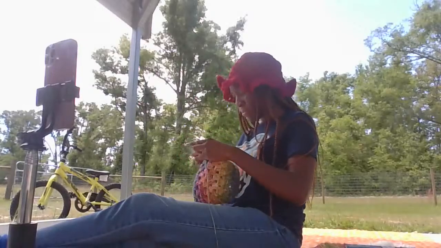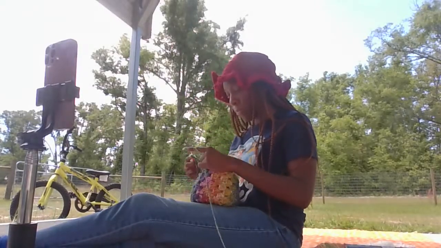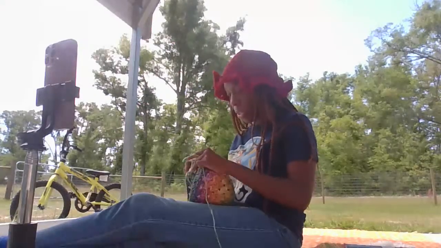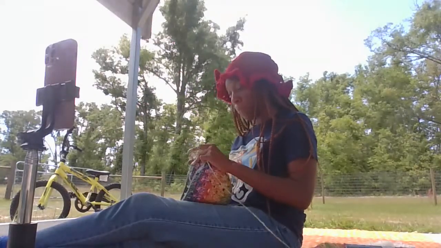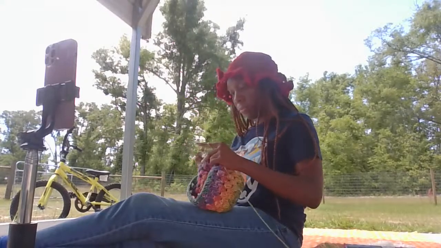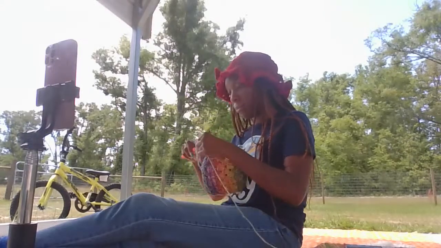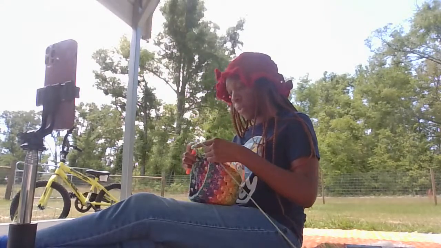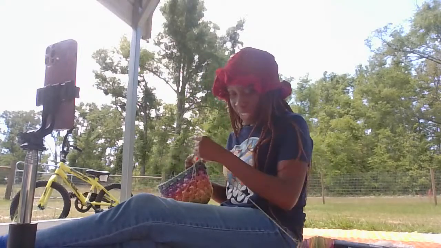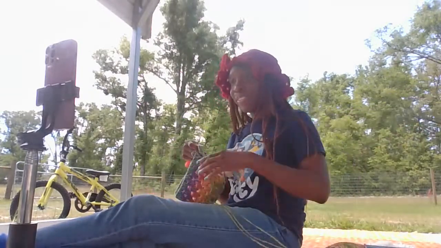So after this, oh my goodness, I have one more row of just one clusters all the way around, and we'll get into our brim. Ooh, and now that I have a TikTok shop again, maybe I'll add some hats to TikTok shop. Maybe I'll do that, I suppose.